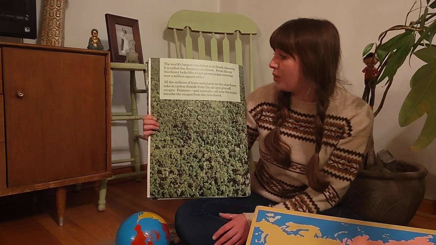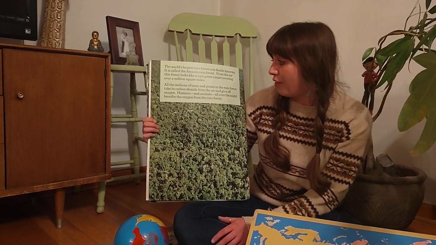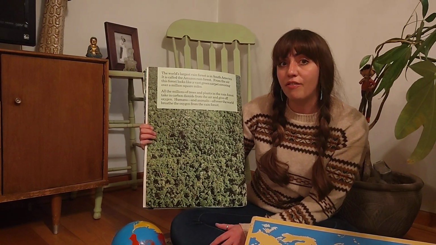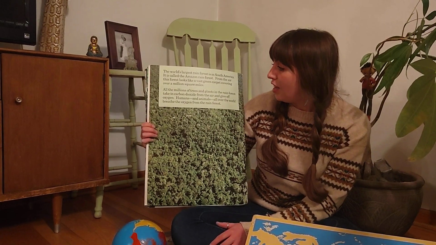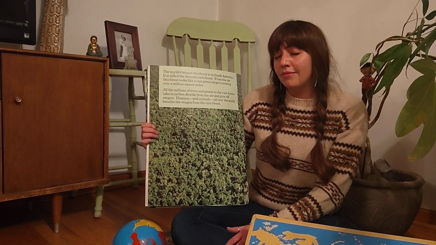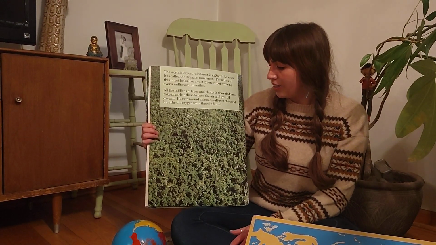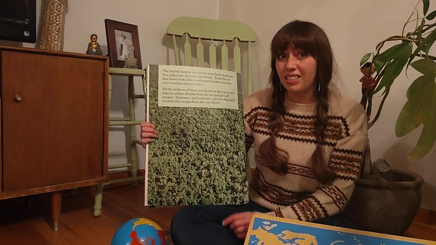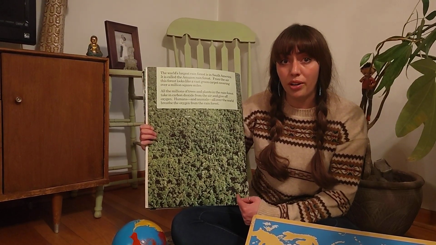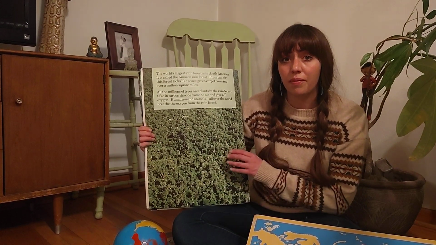All of the millions of trees and plants in the rainforest take in the carbon dioxide from the air and give off oxygen. Humans and animals all over the world breathe oxygen from the rainforest. Sounds like this is a really important place to all of the living things on Earth.